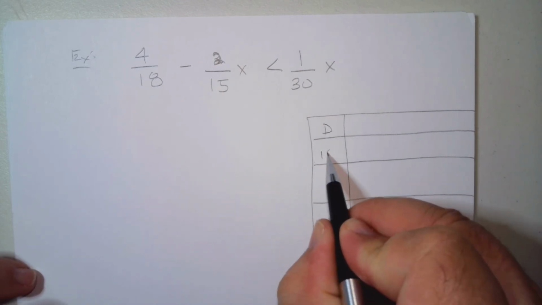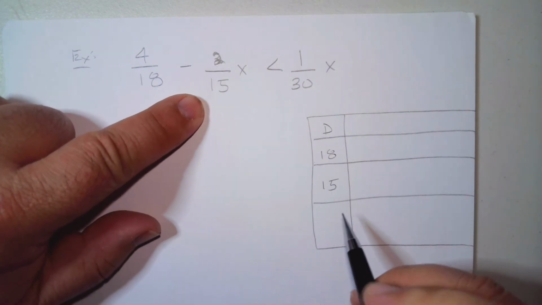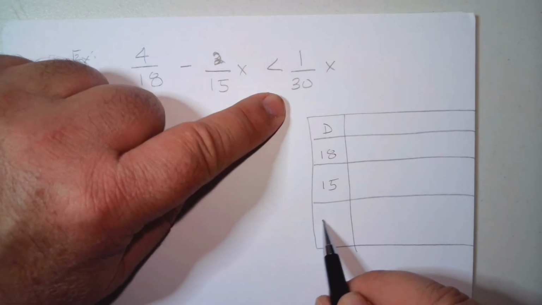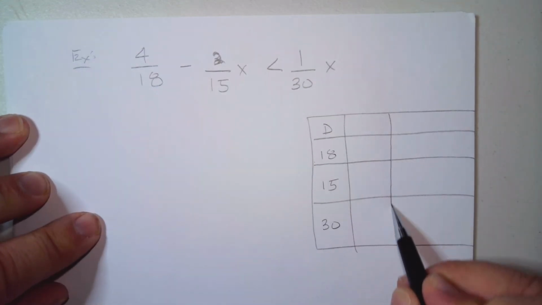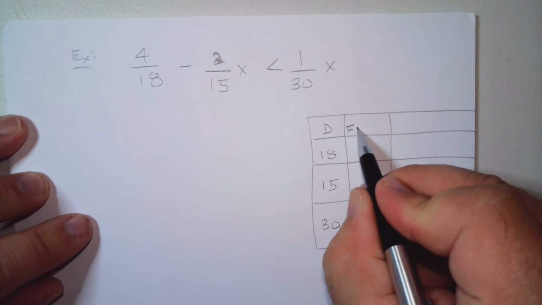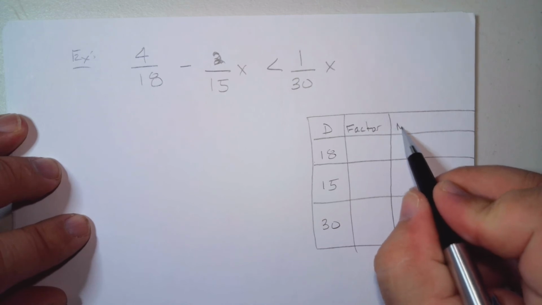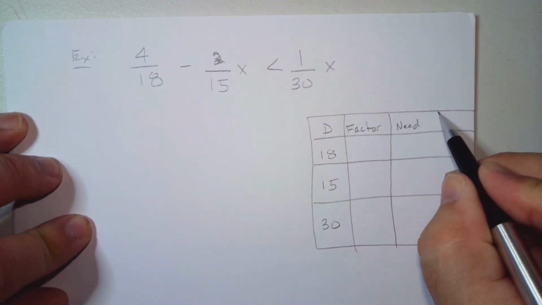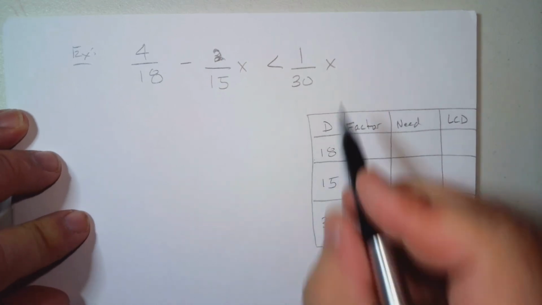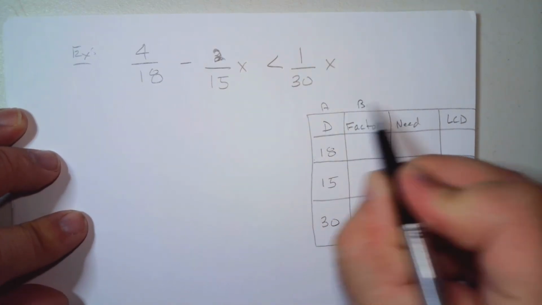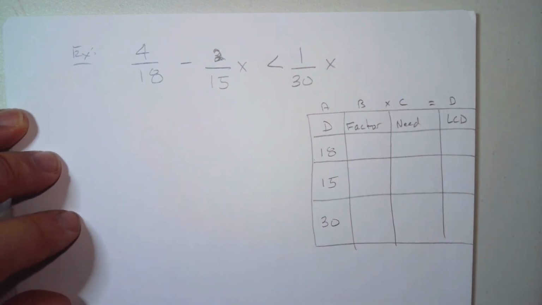The first one is 18. The next one is 15. The last one is 30. Then we have the factors in the needs column before we get our LCD. This is column A, column B, column C, column D. Eventually we're going to multiply these to get that.